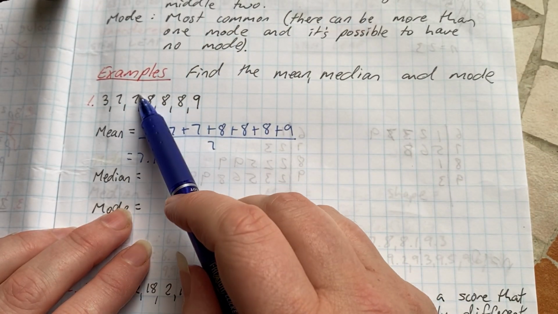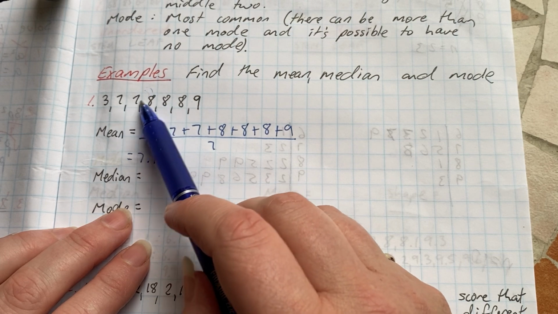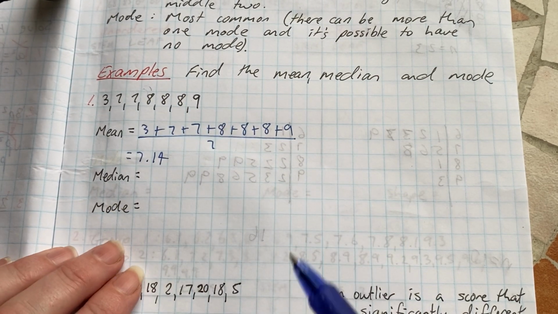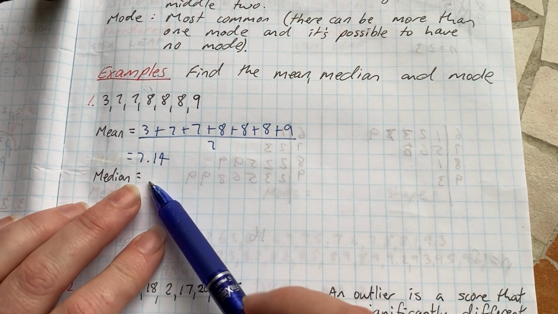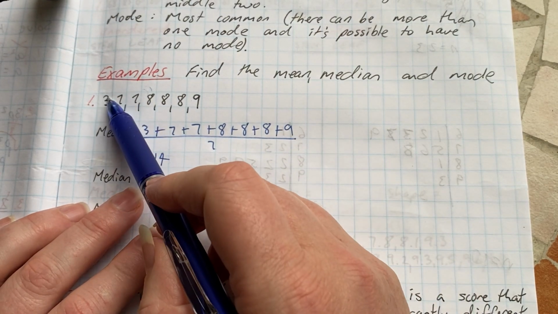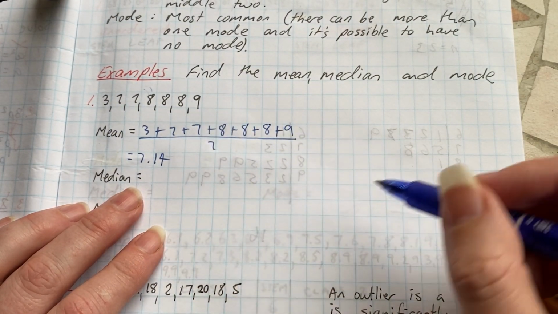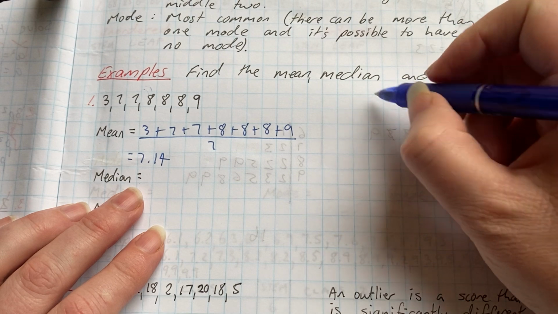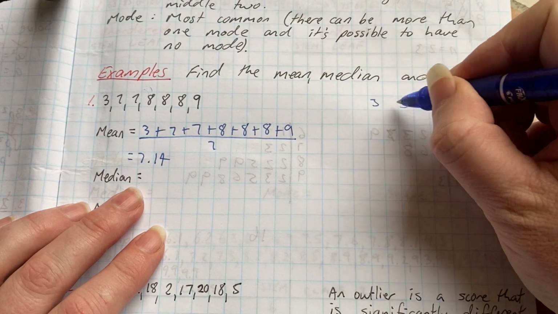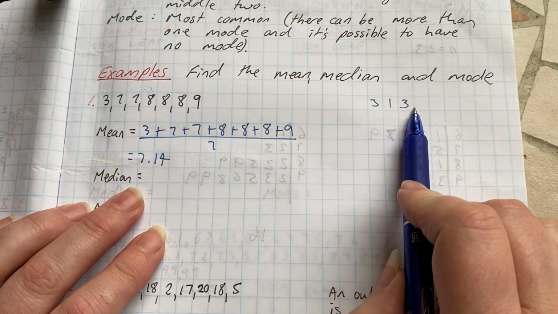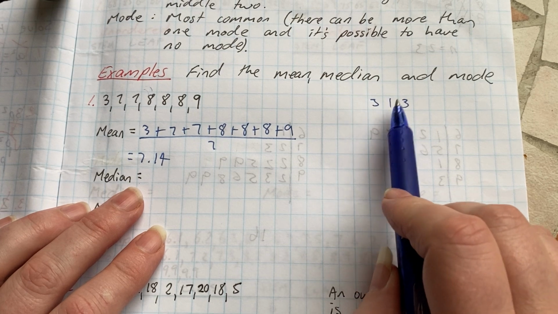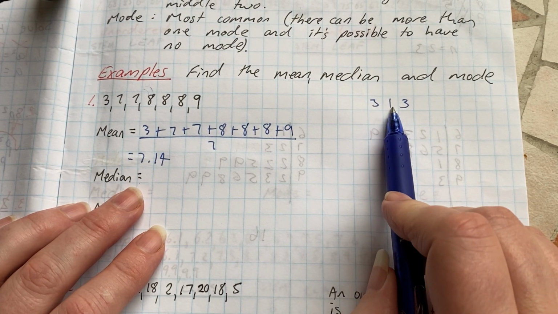And you can see 7.14 is around here. It is pretty close to the middle. So the median is the actual middle number. So there are 7 numbers. If you divided 7 numbers into 2 even groups, you'd have 3 in each group with 1 left over in the middle. So that one in the middle, that 4th number, that's our median.